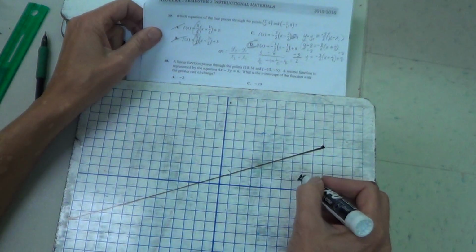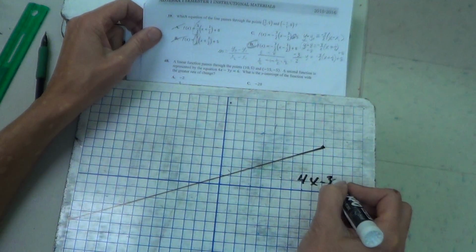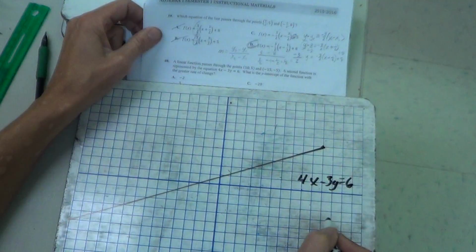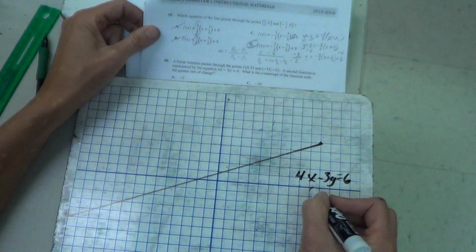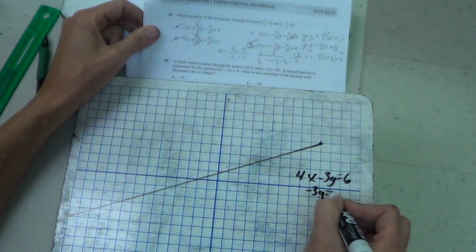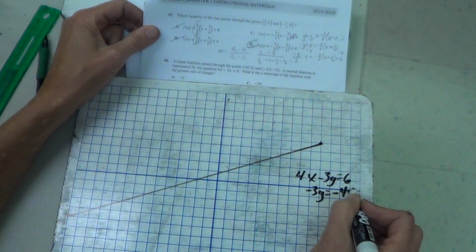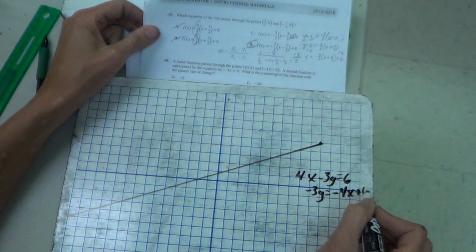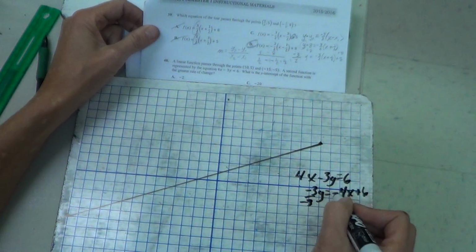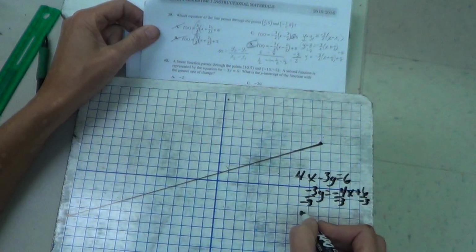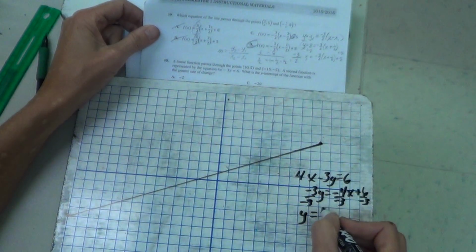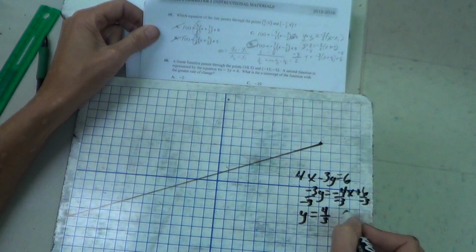On 4x minus 3y equals 6, get it into slope-intercept form. So we get rid of the 4x, we have a negative 3y equals negative 4x, because you subtract it from each side, plus 6, divide by negative 3, and we get y equals, negative over negative is positive, 4/3 x minus 2.